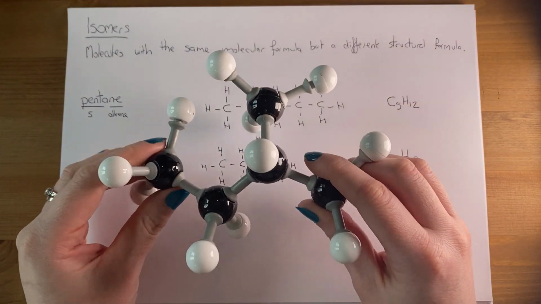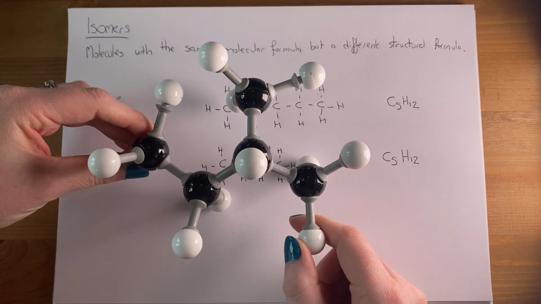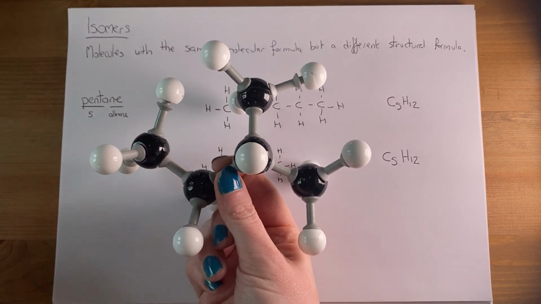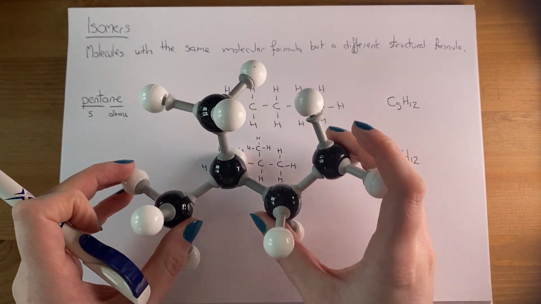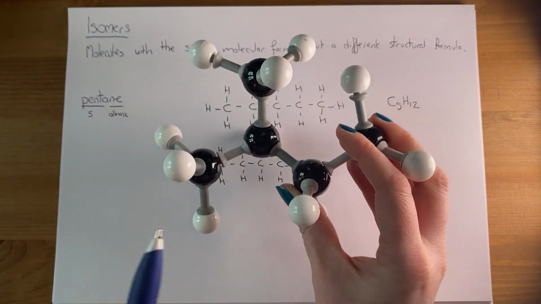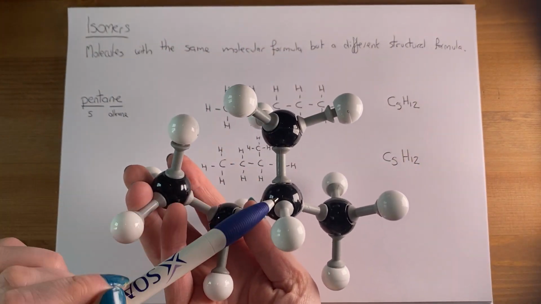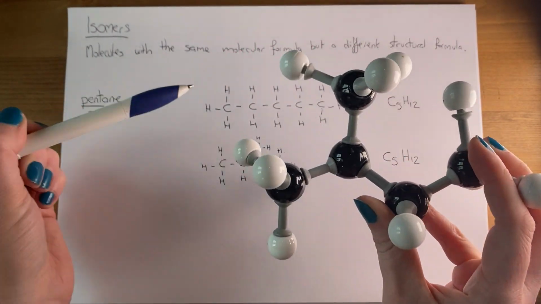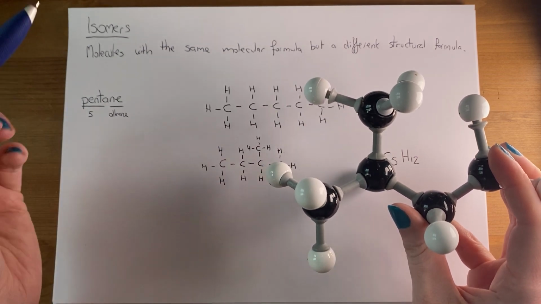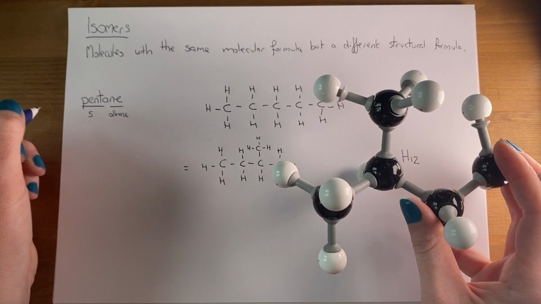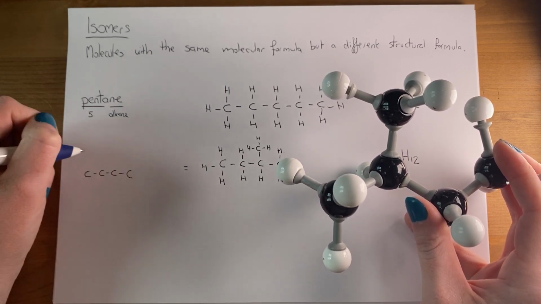Quite important when you have a look at this: I've drawn this the way that I see it. I might have drawn this way around, and it would be the same thing. Look, all I've done is turn the molecule over, and this carbon that I had on this carbon here is now on the second one from the left. It's the same thing. So this is equal to, I'll just write that, C, C, C, C.